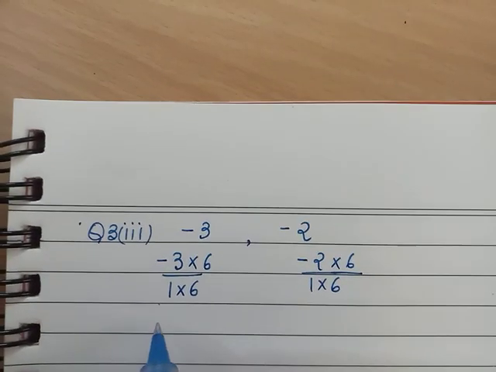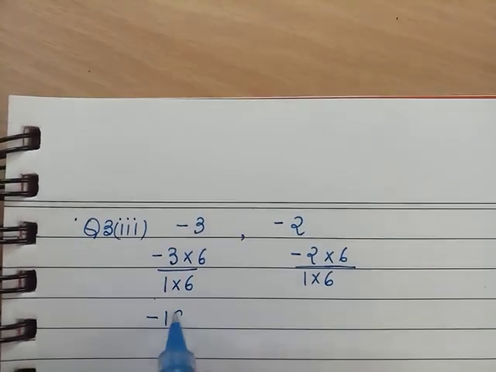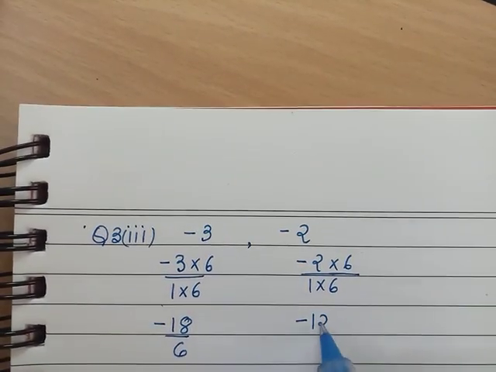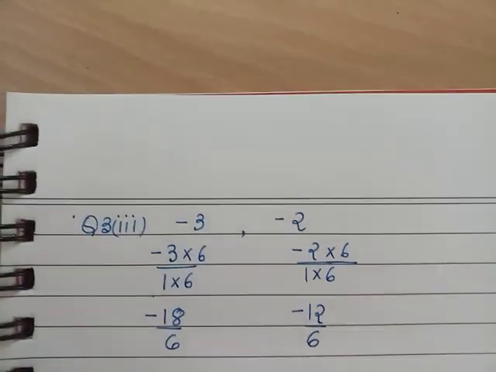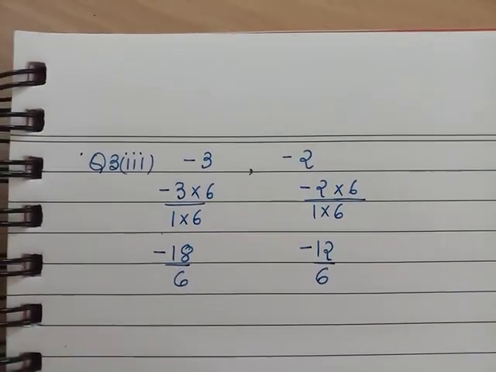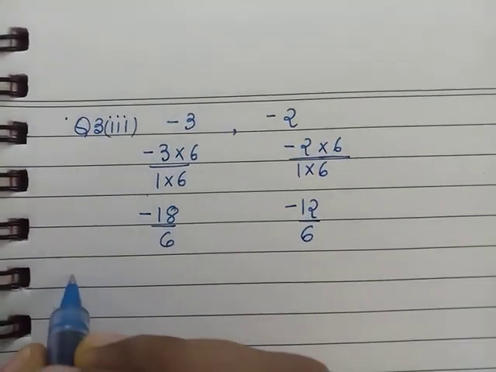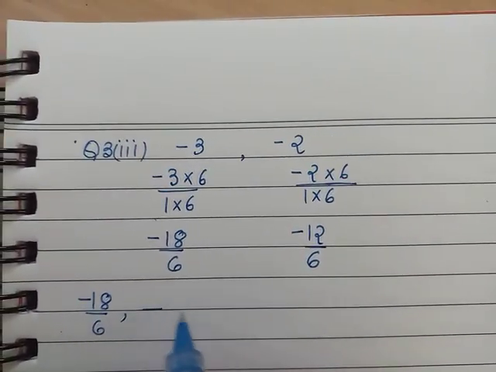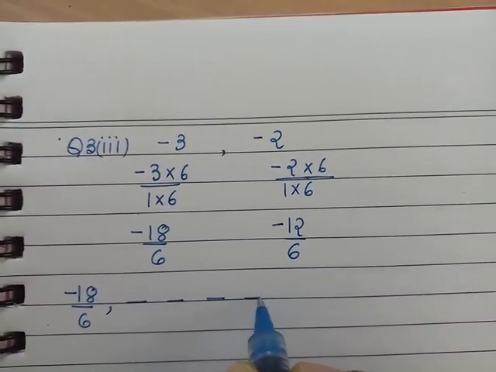So what do we get here? 6 3s is 18 by 6 and -12 by 6. We have to insert 5 rational numbers. So it becomes -18 by 6. 1, 2, 3, 4, 5.